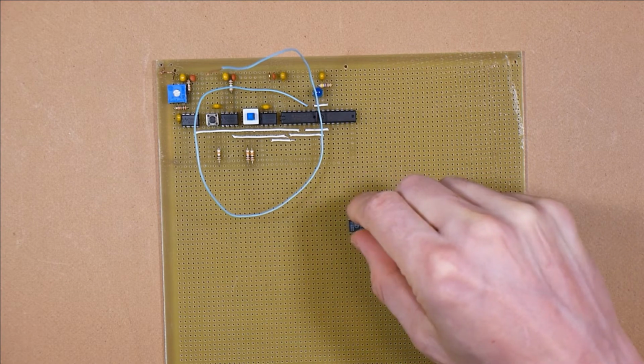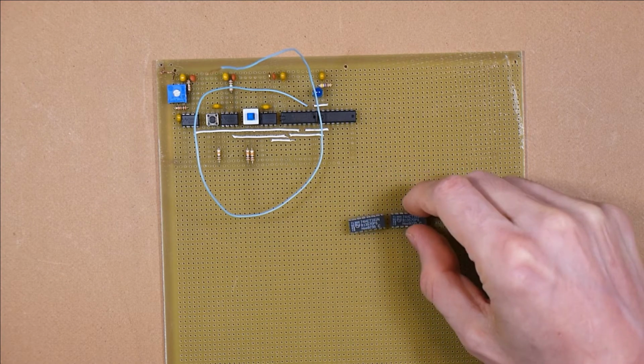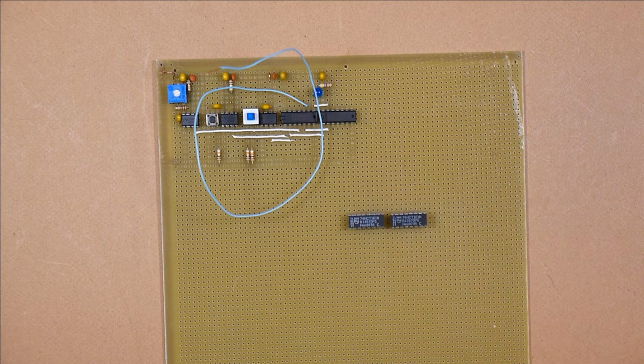So we'll use two of them, and they will be connected in a way that they will become an 8-bit synchronous counter. With each clock cycle, the counter increments 1 bit, so it will count from 0 to 255 in binary.